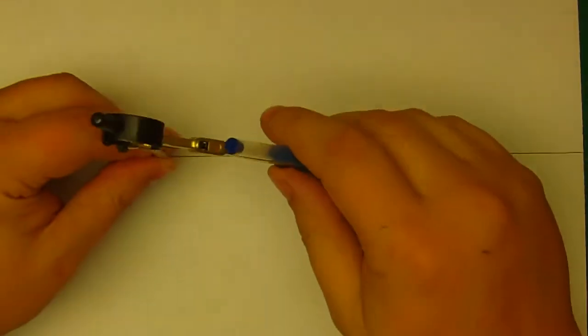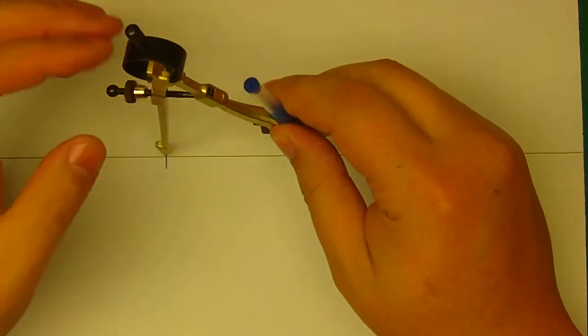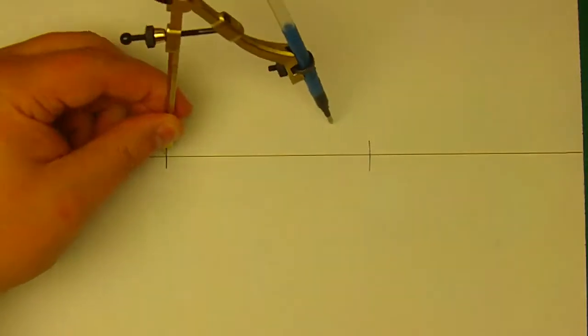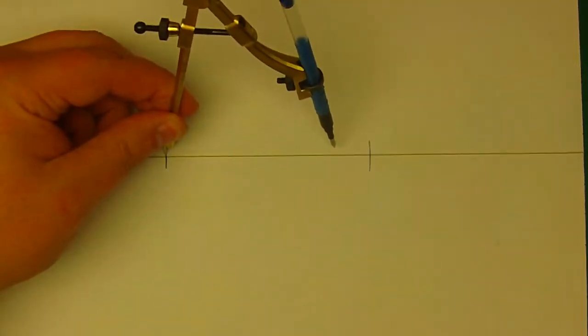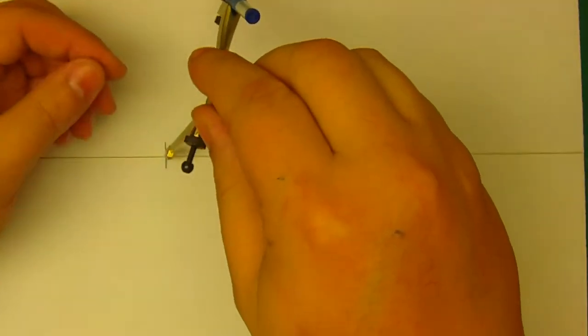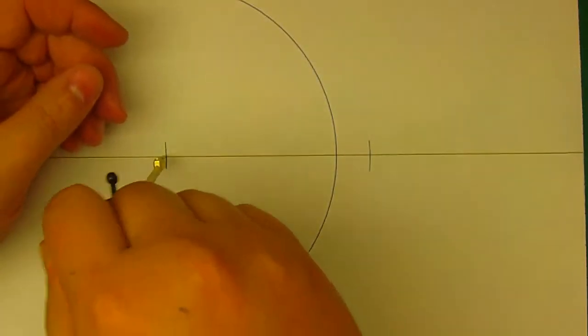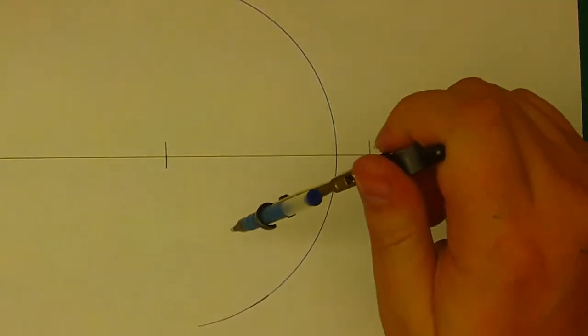I'm going to call it a Fred. So that's one Fred. If I want to divide the distance of Fred in half, I can use my compass. Now I've made it a little bit shorter than that unit. It doesn't really matter, as long as it's more than half. I'm going to draw an arc on my paper.